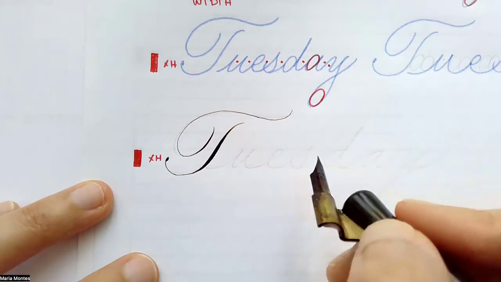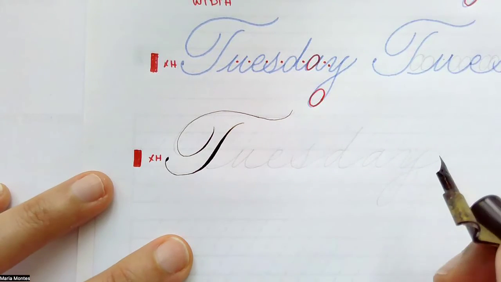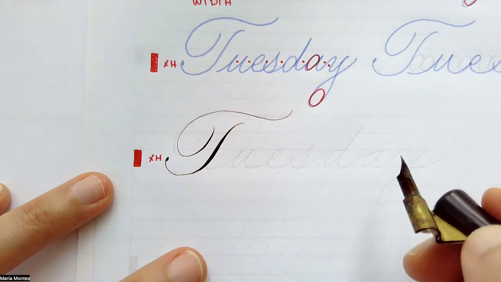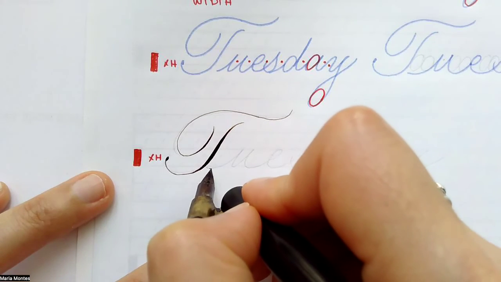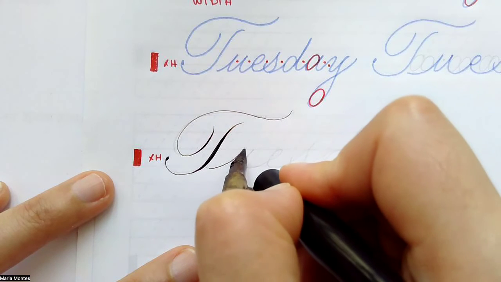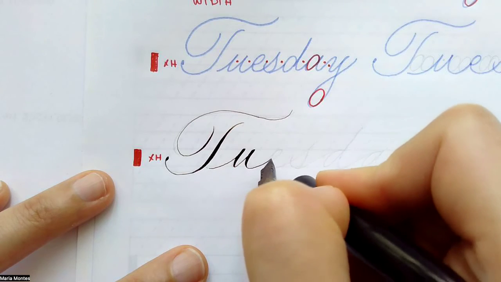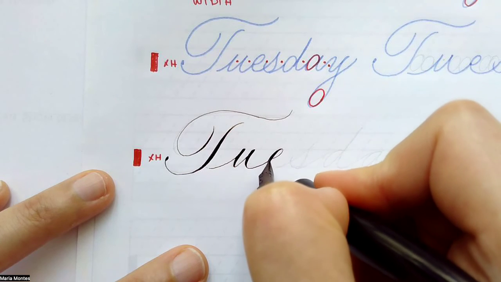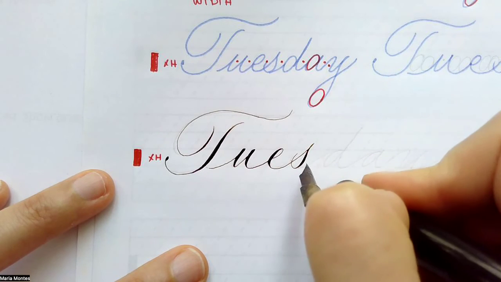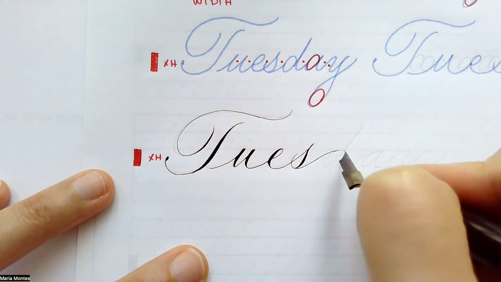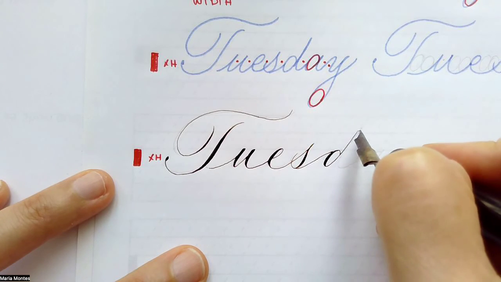If I don't follow exactly the mark I have in the pencil underneath, it's totally okay. This mark is just to give me a rough idea of what's happening. It's not for me to emulate 100% everything that's going on. So thin and down.